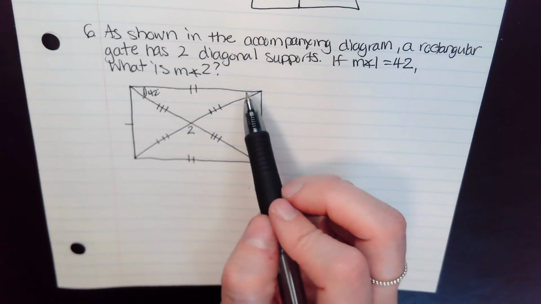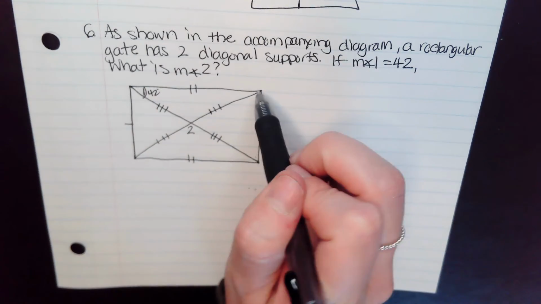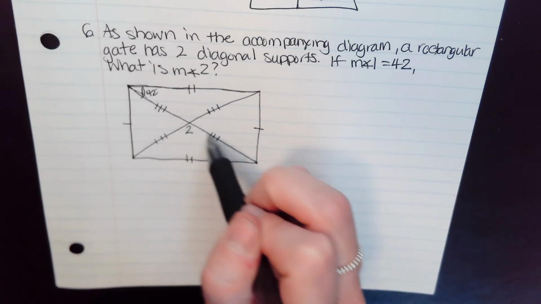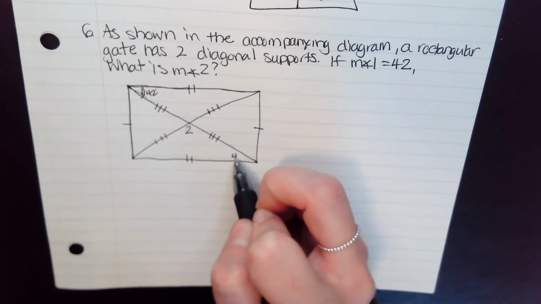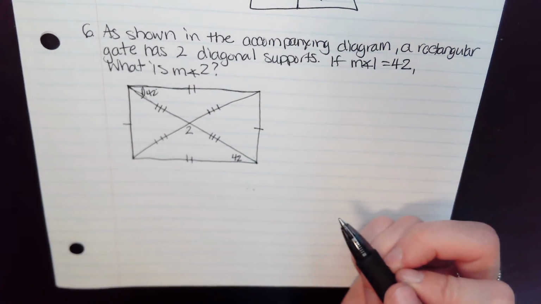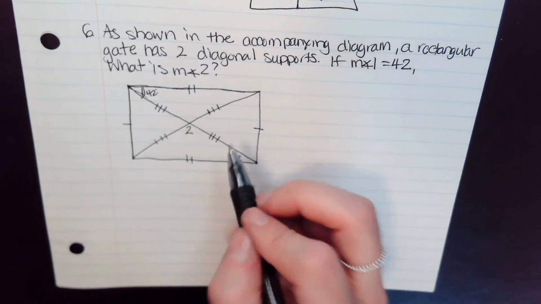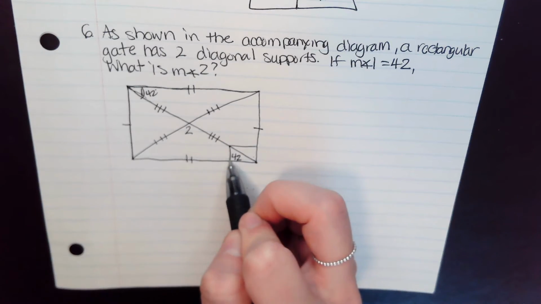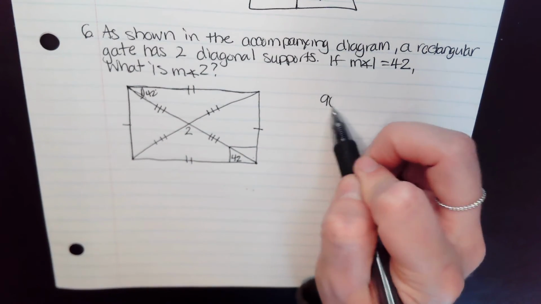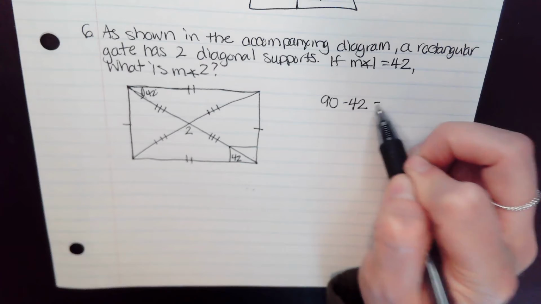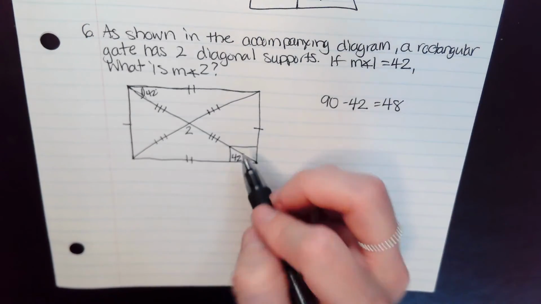So all 4 of these segments here will be congruent to each other. It's a parallelogram, so I know opposite sides are parallel. So maybe I trace my z here, and then I find, okay, well, this angle down here must be 42 as well. I also know that I've got all 4 right angles since this is a rectangle. So I could do 90 minus 42 gives me 48 degrees.